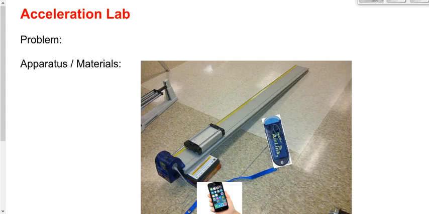Last week, you guys performed a lab to find the constant velocity of a motorized toy cart. The problem of that lab was, what is the velocity of a motorized toy cart? We always phrase that problem in the form of a question, right? Well, today's lab is going to be an acceleration lab. So what we're going to do today is to try to find the acceleration, not the velocity per se, but the acceleration, the rate of change of velocity of a non-motorized cart that's going to be on a slant.